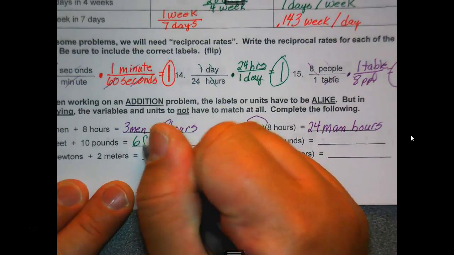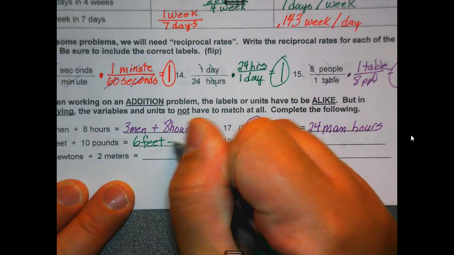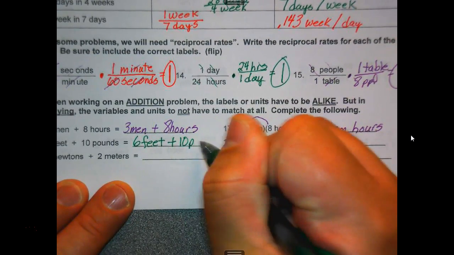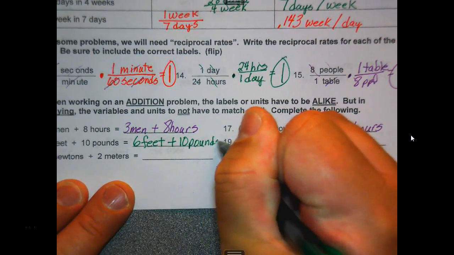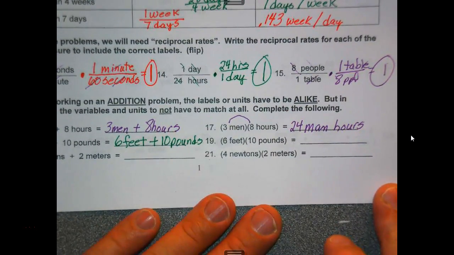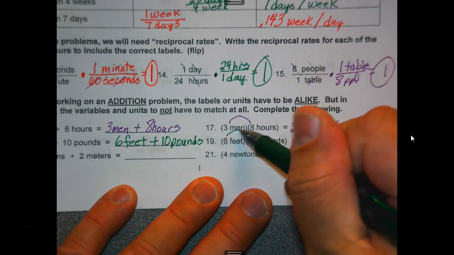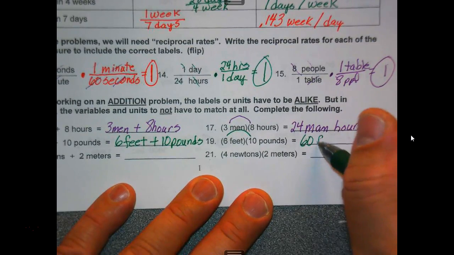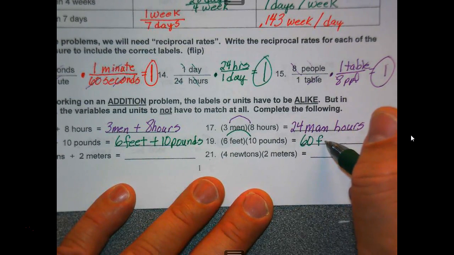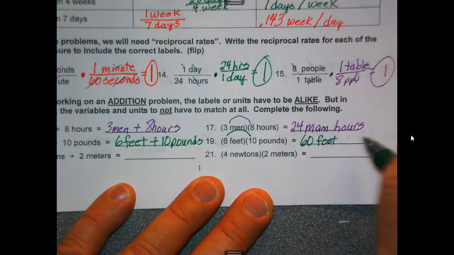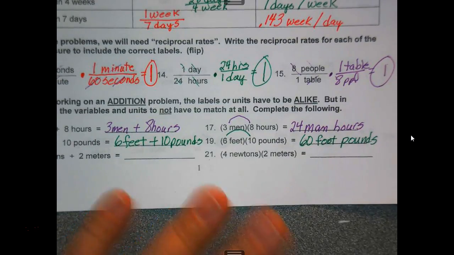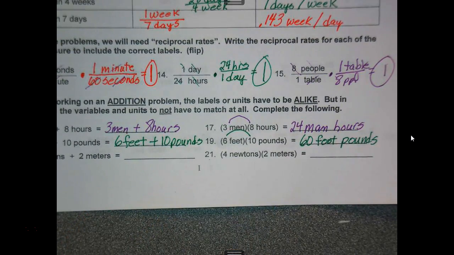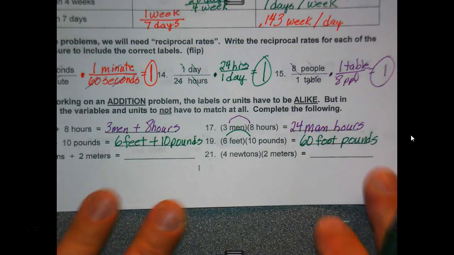6 feet cannot be combined with 10 pounds, so we leave it. They are not like terms. However, when we multiply, we get 6 times 10 is 60, and we normally in the English language change this to foot pounds, used to measure pressure.